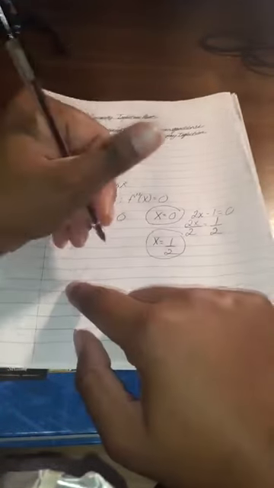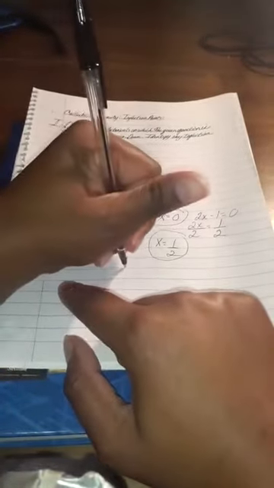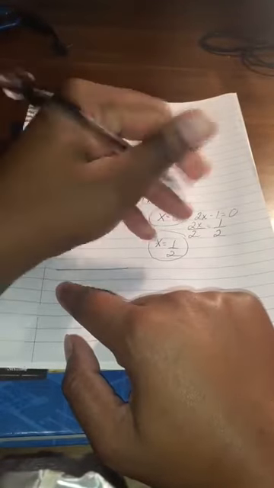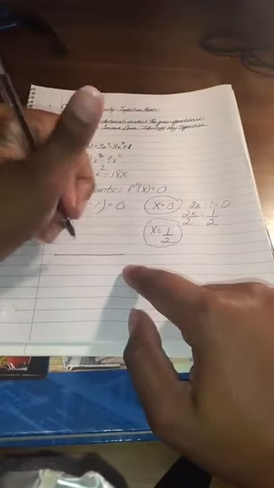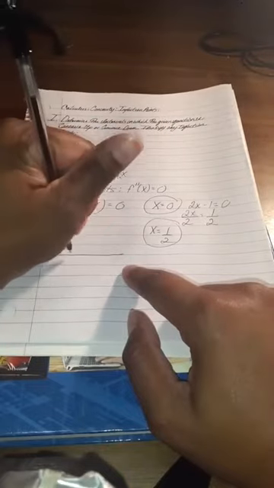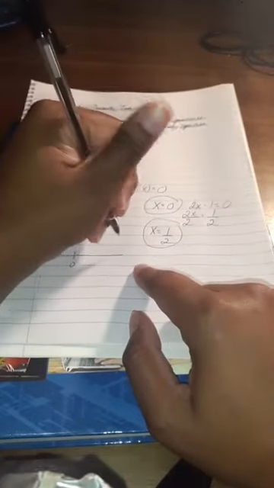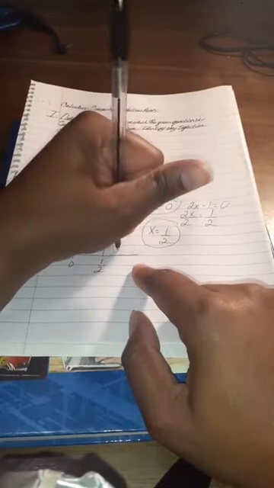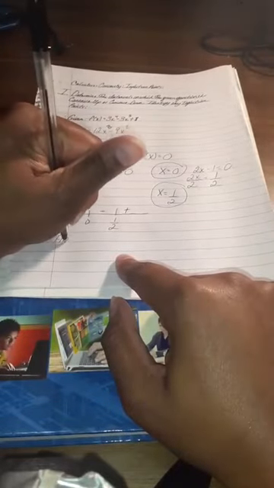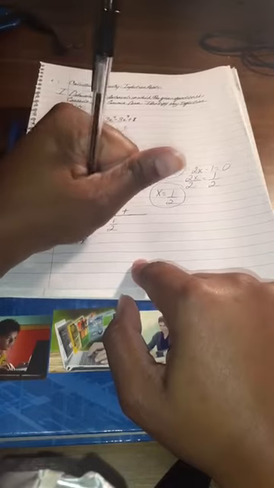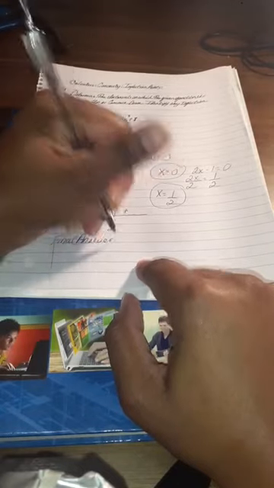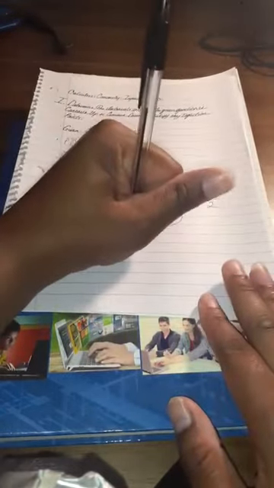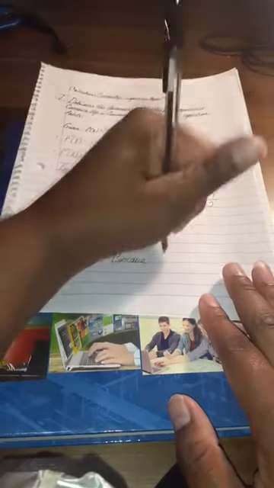Now, for the intervals on which it's concave up or concave down, you can always create a number line if you like. You can say that that's 0. We got 1/2. So what are the intervals on which this function is concave up?